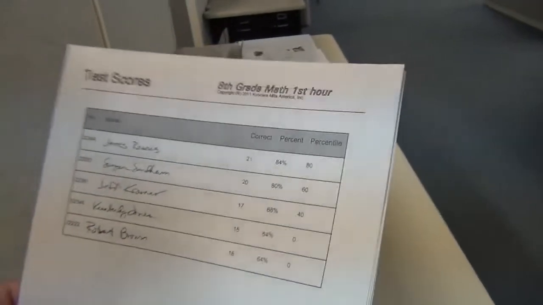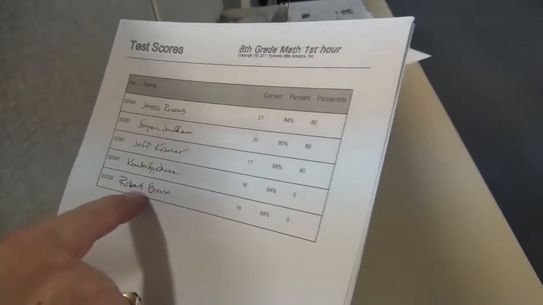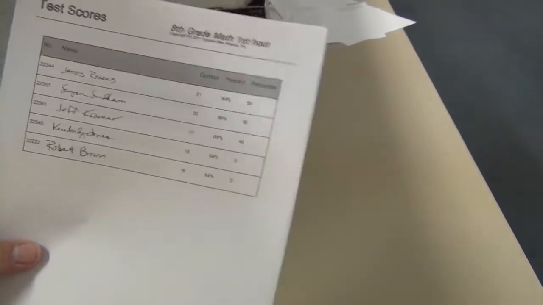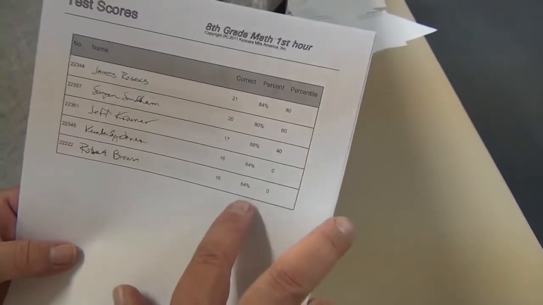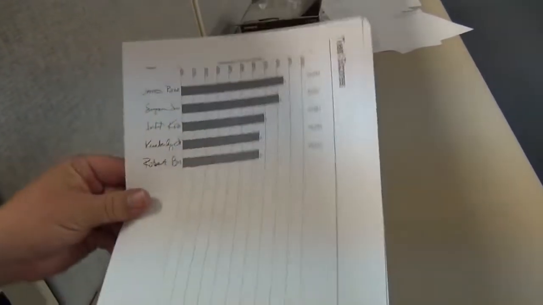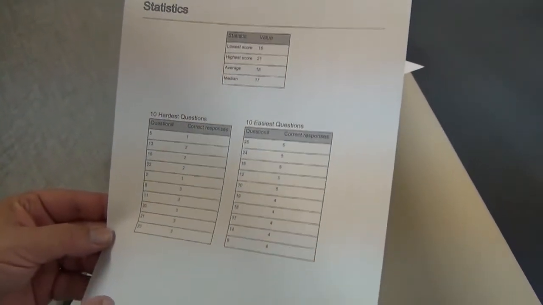Now this is really cool. This is what you get. Here's a report that tells you the student ID, and by the way, this is all in the student's own handwriting. And it tells us, of the 25 questions, how many were correct, what the percentile is, and it'll also give us a bar graph of the results. And then the histogram telling us that nobody got an A, and basically we had B's or D's. And the statistics part of this.